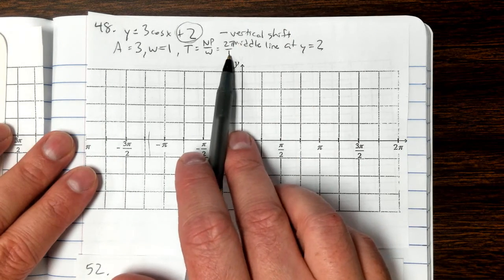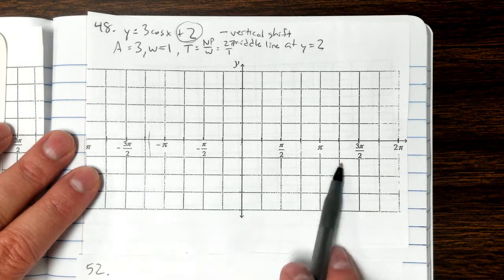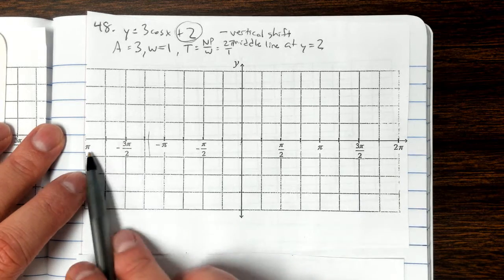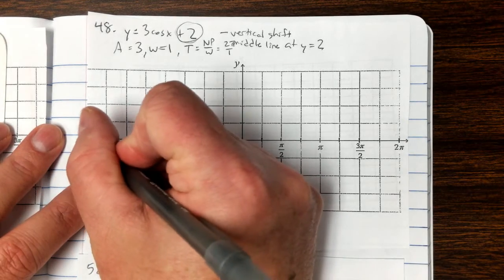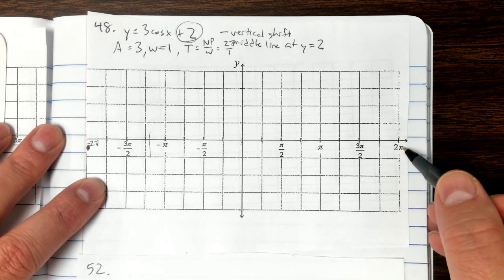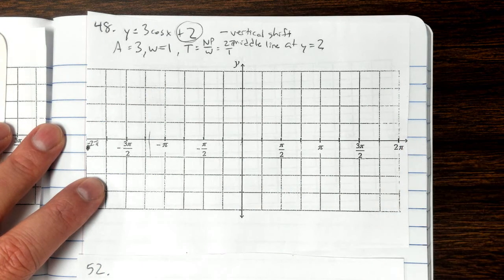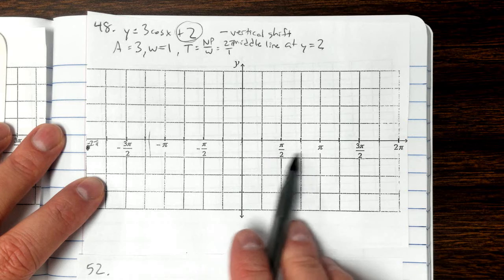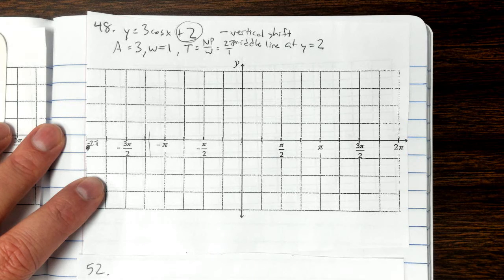So because of that, we don't need to change any of these numbers down below. We're going from negative 2 pi, which is over here, to positive 2 pi. And we don't need to change any of the tick marks.